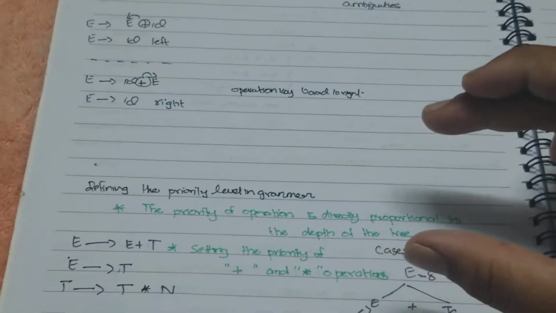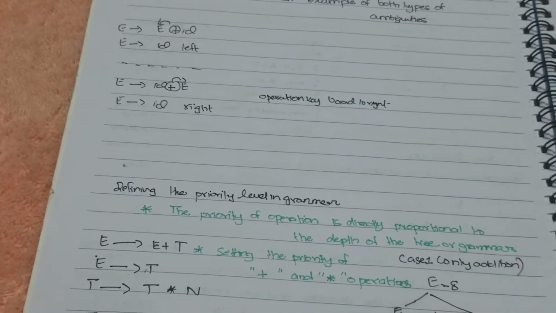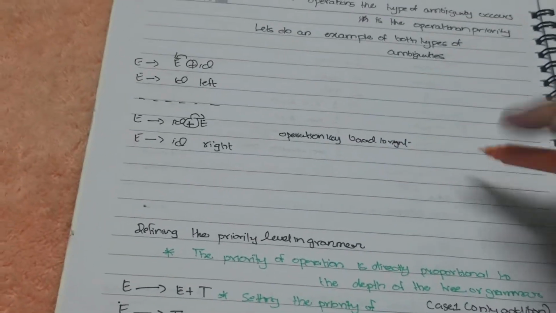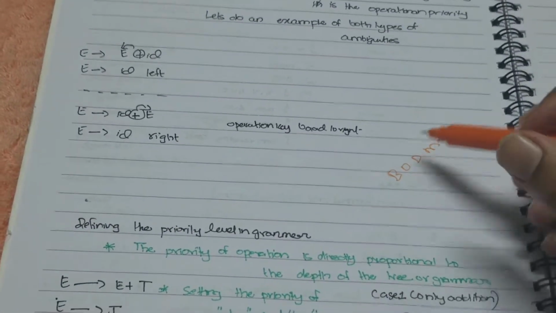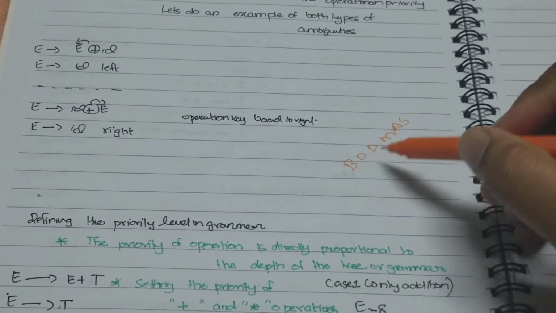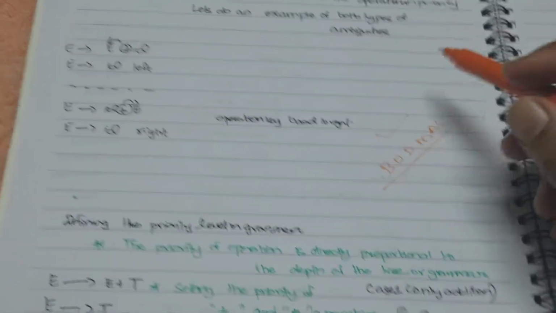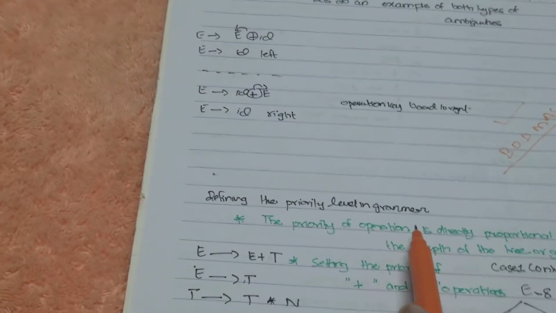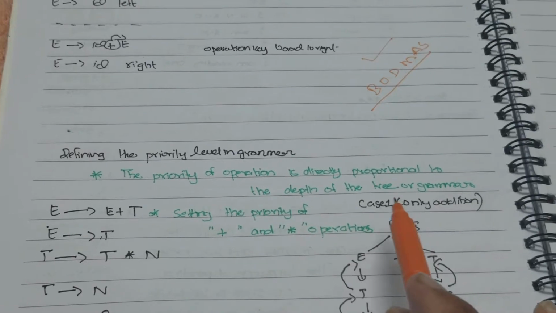See, we have to follow BODMAS. If you just multiply first or add first, or do what it takes, BODMAS says bracket, division, multiplication, addition, subtraction. Now if you follow addition first, multiplication first, then division, or any other order among the possibilities of this BODMAS situation, then our answer might vary. So we ultimately have to follow BODMAS to avoid ambiguities. Okay, now defining the priority level in grammar. The priority of operation is directly proportional to the depth of the tree or grammar.